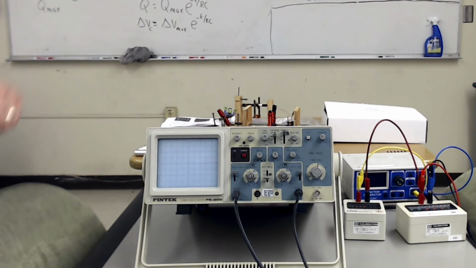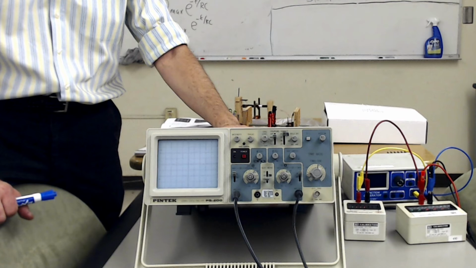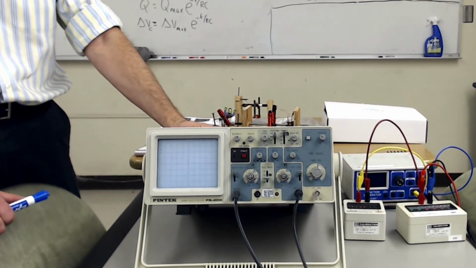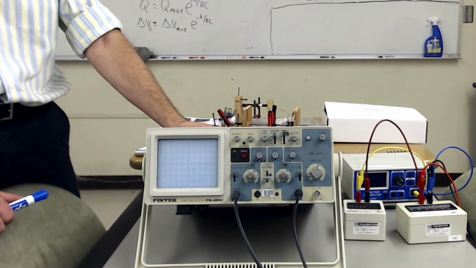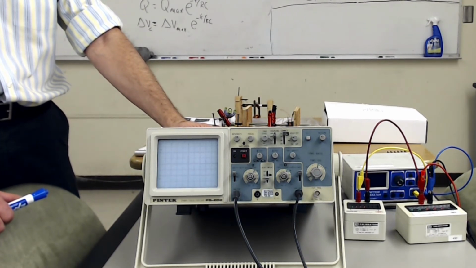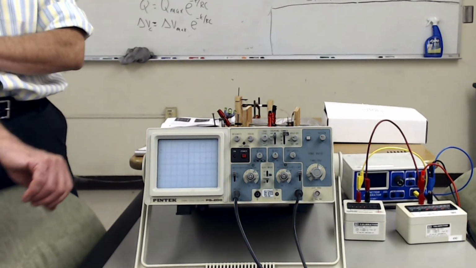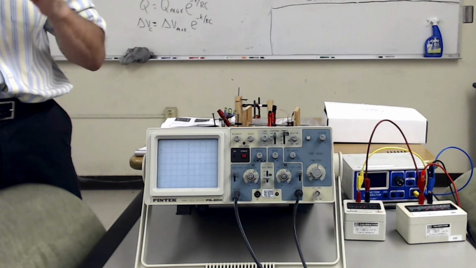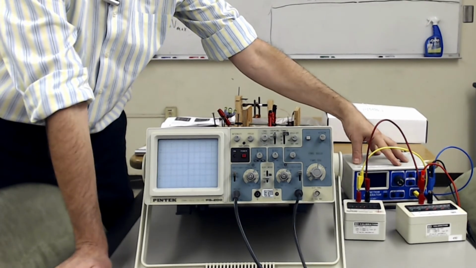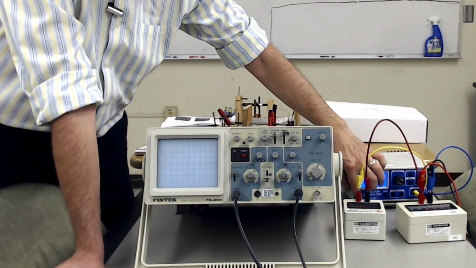I have here an RC circuit and a device to measure the voltage as a function of time across the capacitor. Now, if I use just a DC power supply, looking at voltage as a function of time is boring because once the capacitor is charged, it's charged and nothing interesting happens. And so I have a signal generator that basically turns the power on and off. And basically I'm putting in a square wave, a square pulse.